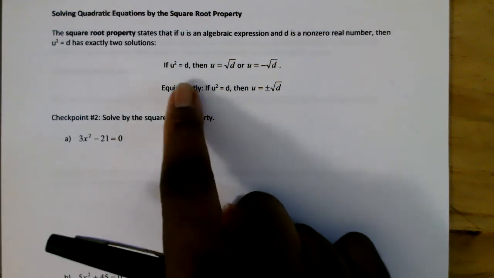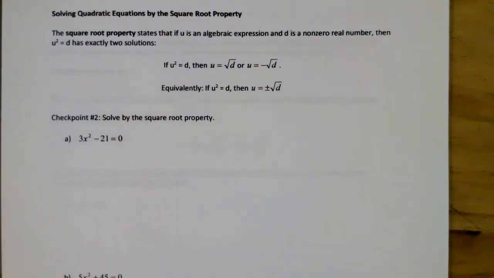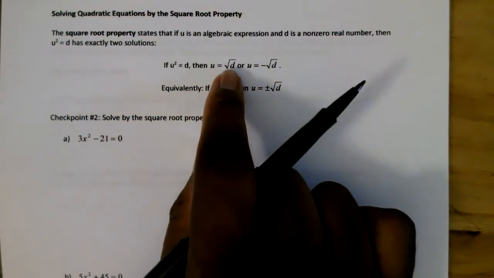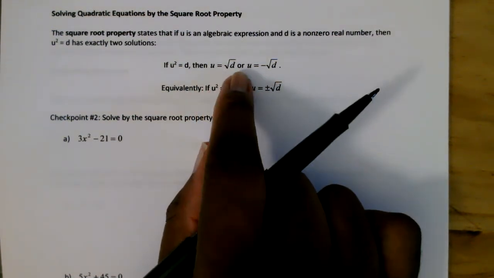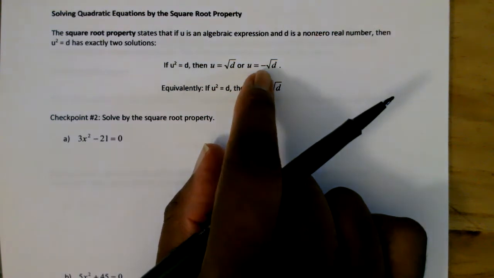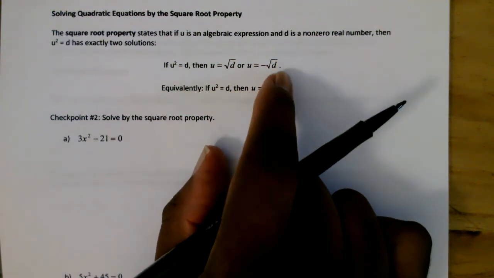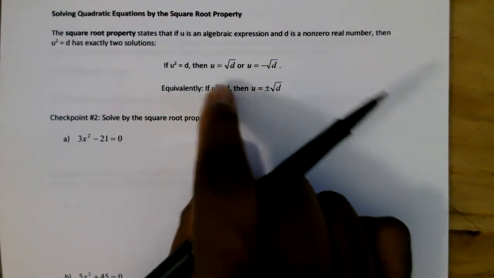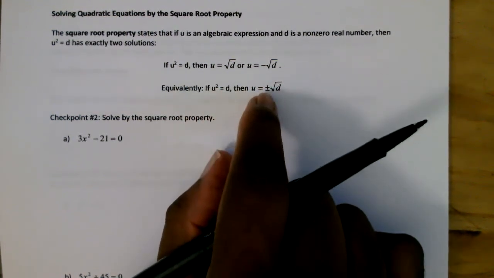And that's this: if U squared is equal to D, then U is equal to the square root of D, or U is equal to minus the square root of D. Equivalently, we can shorten this by using the plus or minus symbol.